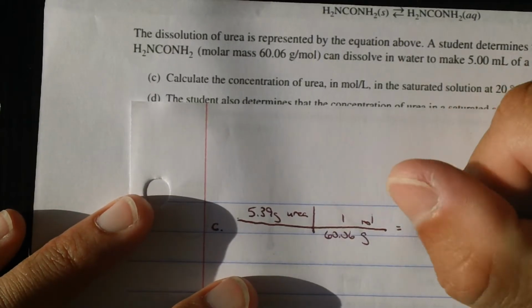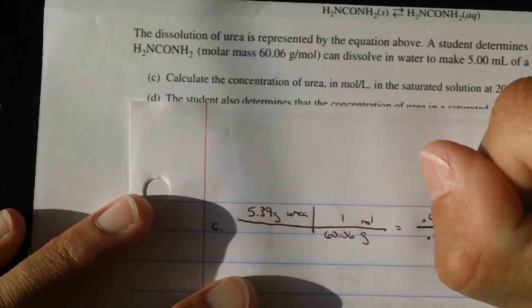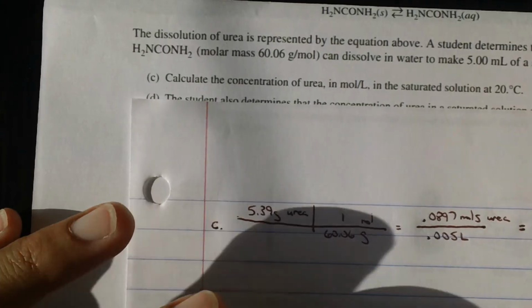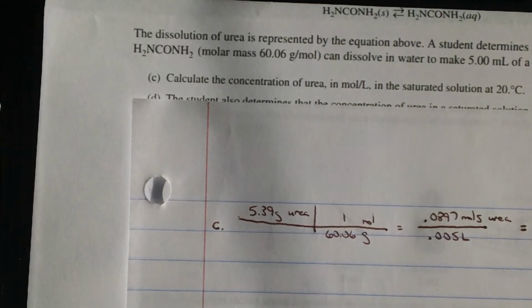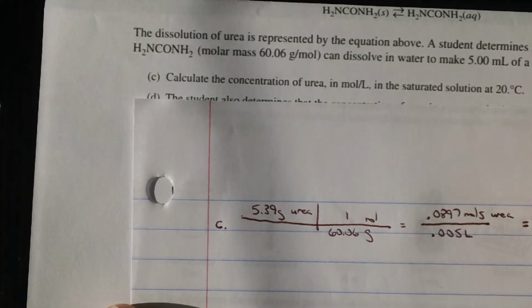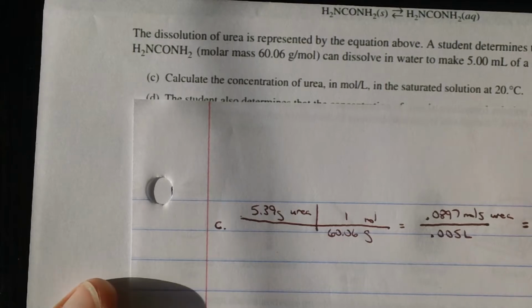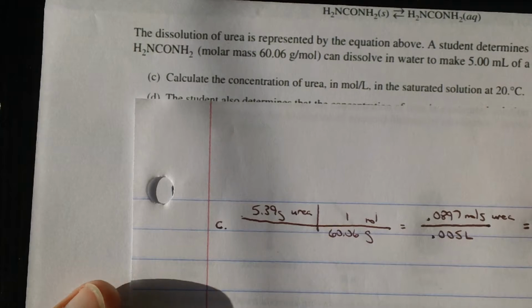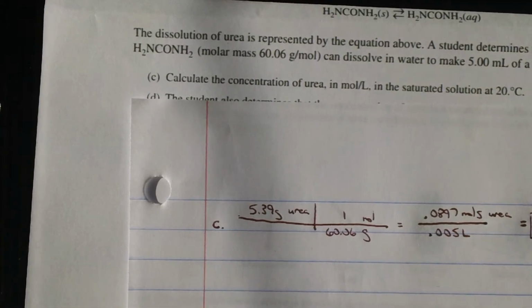They gave us 5 milliliters, so we just convert to liters, 0.005. Everybody here should be able to do that milliliter to liter conversion in their head. And we get a big old concentration of urea, 17.9 molar. You get a second point there. And so we're up to 4 points through part C.